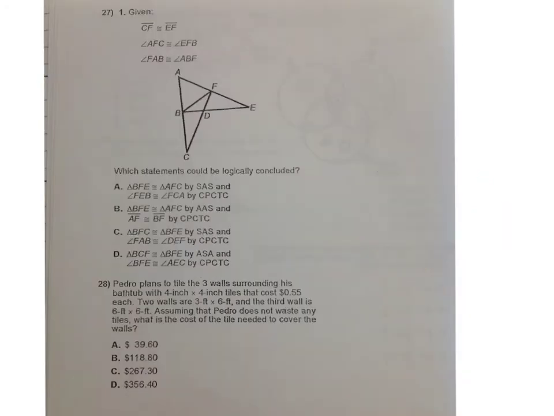27. Given CF is congruent to EF, angle AFC is congruent to angle EFB, and angle FAB is congruent to angle ABF. Which statements could be logically concluded?